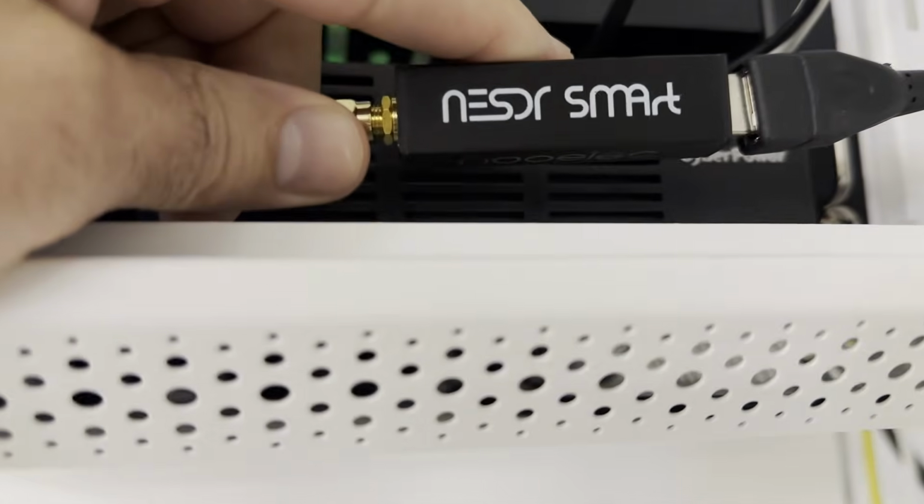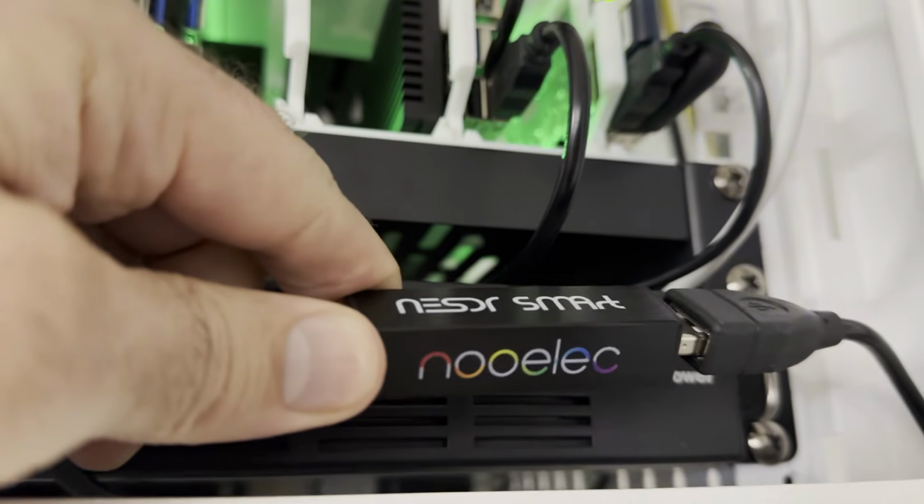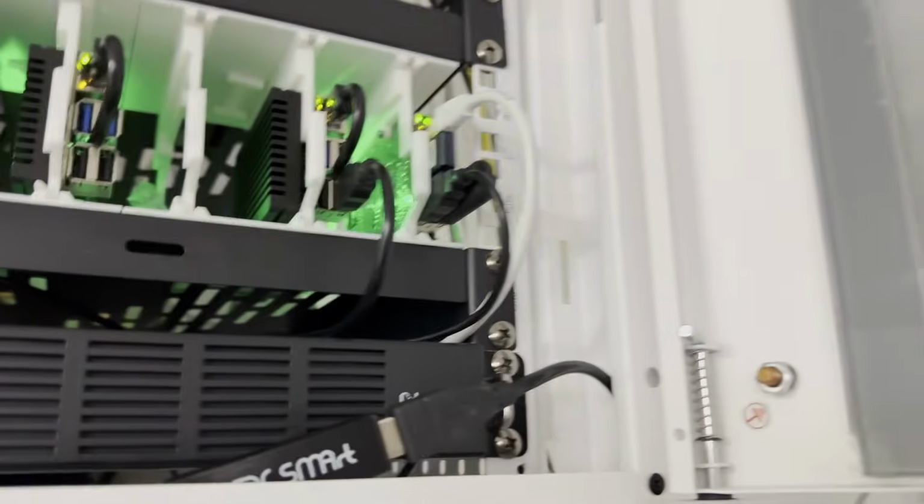They don't run hot. I know a lot of people have issues with different brands of these SDRs that tend to run a little hot. This one doesn't. I don't really have those problems. So hey, that's what the hardware looks like. Let's go back to the desk and check out how we get all this set up.